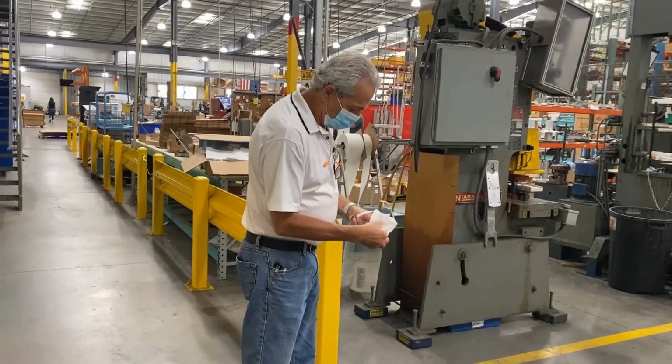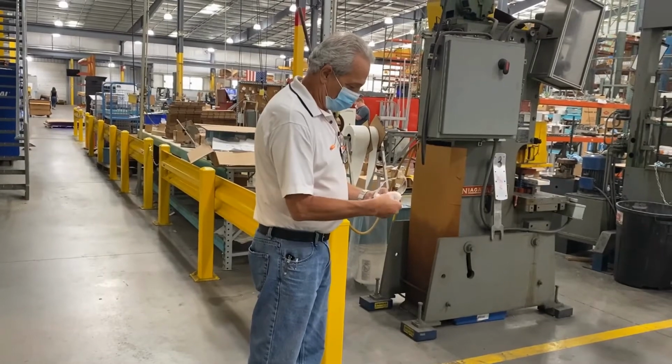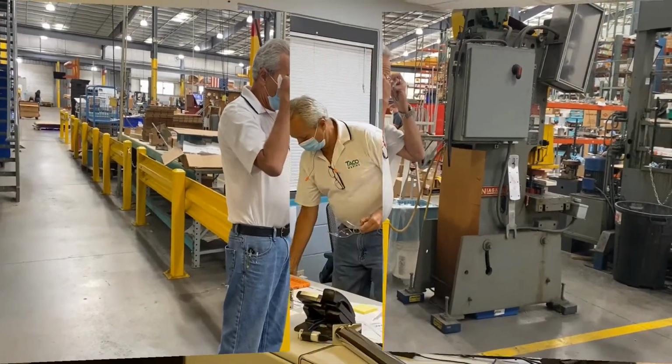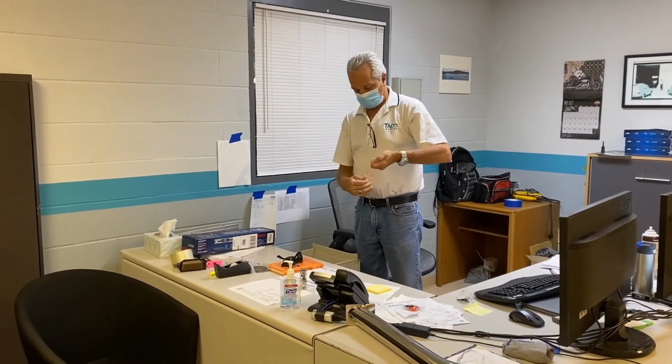The care and maintenance of your eye PPE. Check prior to each use for cracks or damage. Replace as necessary, and always store in a clean area.